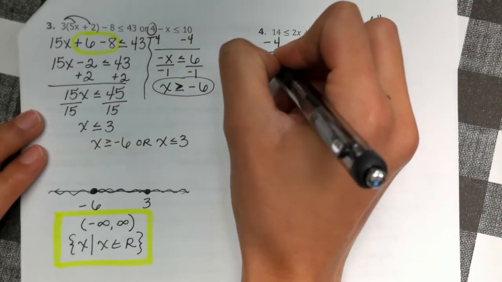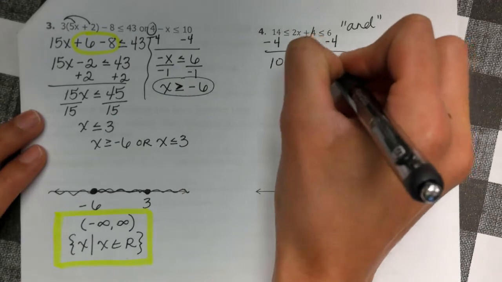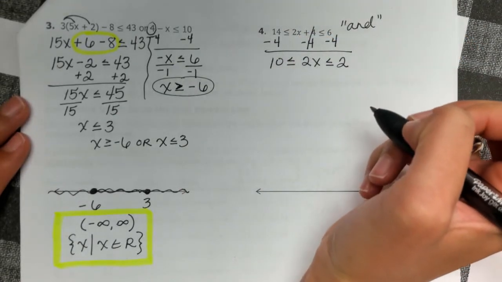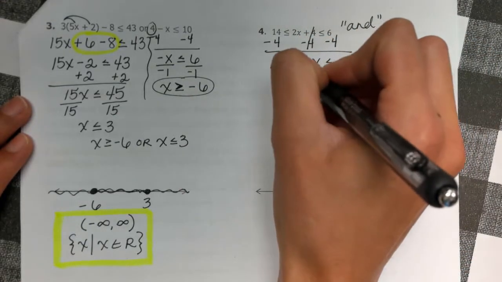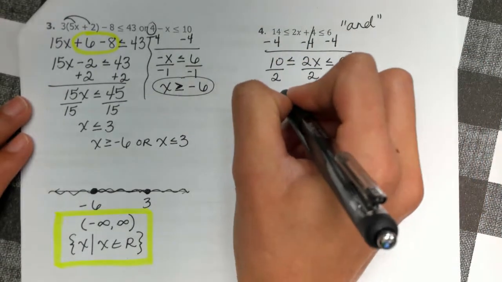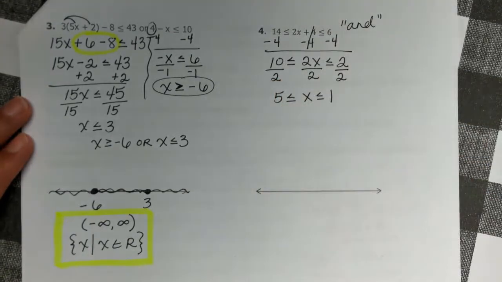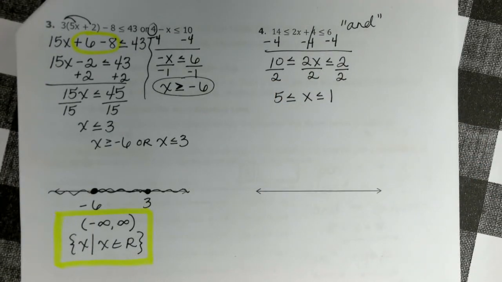All right, 14 minus 4 leaves me with 10, less than or equal to 2x, less than or equal to 2. Divide by 2. That leaves me with 5 is less than or equal to x, less than or equal to 1. Is that correct?